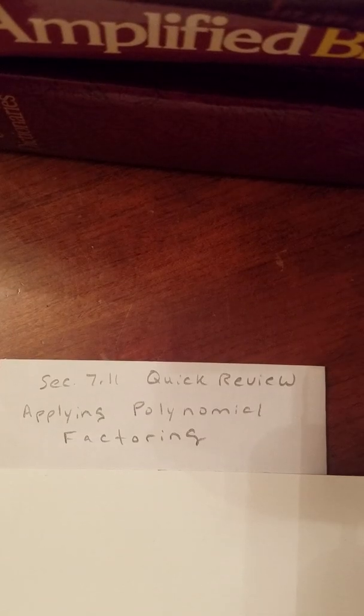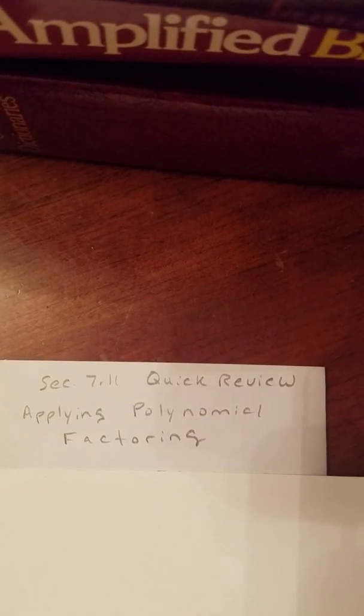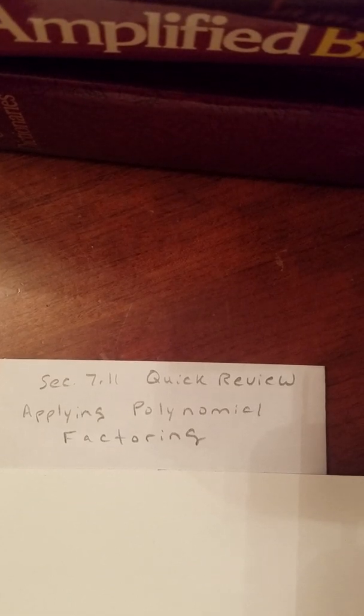Review on 7-11. It's called applying polynomial factoring. Basically, when would you apply this process of factoring polynomials, setting them equal to 0 and solving for the unknown? Well, guess what? It's word problems.